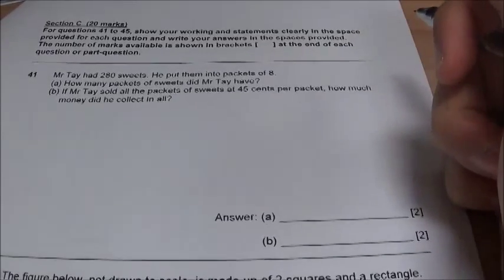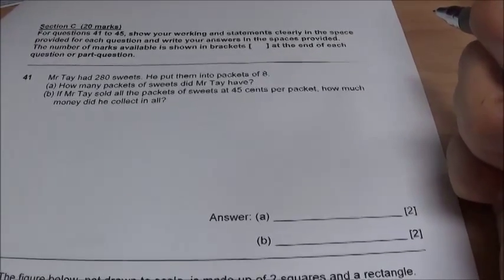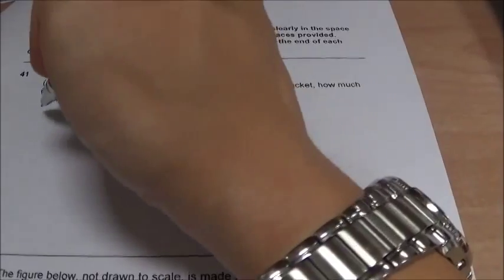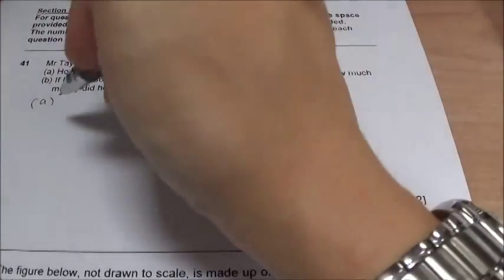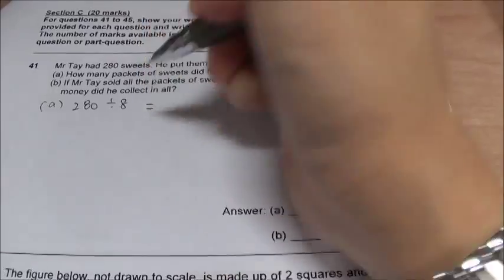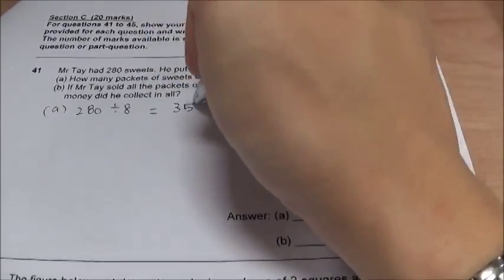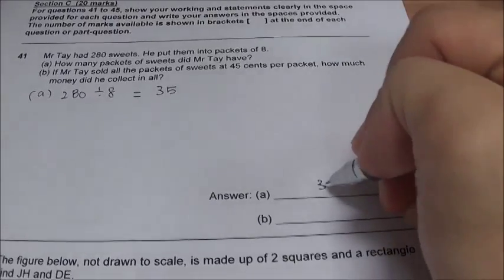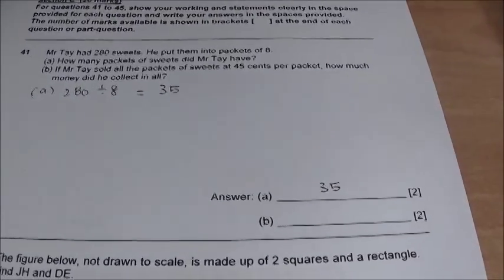Okay, question 41. Mr. Tay had 280 sweets. He packed them into packets of 8. How many packets of sweets did he have? For part A, 280 divided by 8. You do your working, you should get 35 packets. So for question A, you should have 35 packets, and that's 2 marks already.